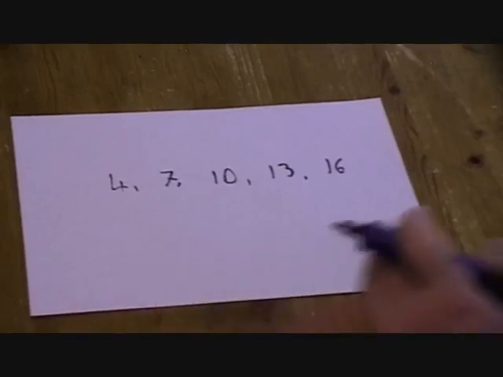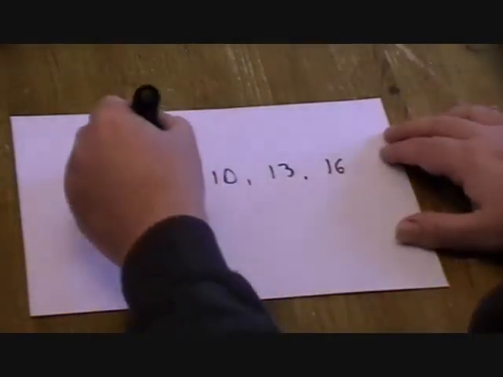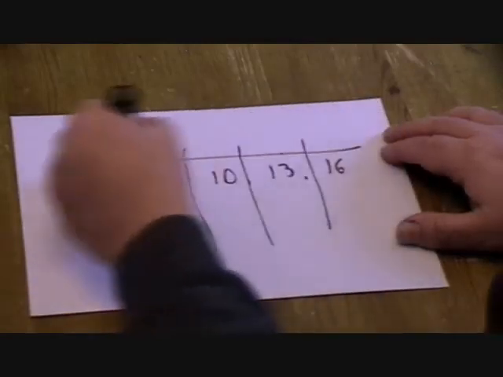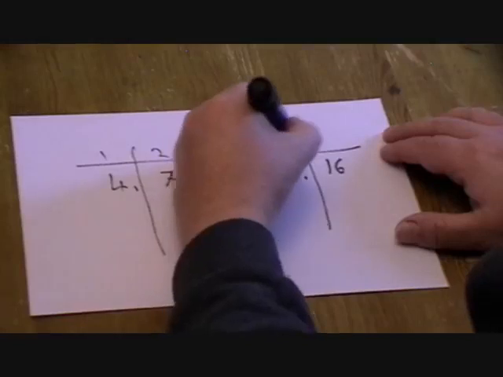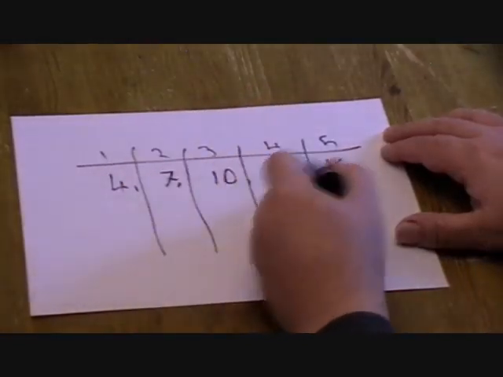Occasionally, you might get a question that asks you not to predict the next number, but to explain the rule. And to do this, I'm going to divide my numbers up as I did previously. This is 1, 2, 3, 4, 5. This is the first term, second term, third term, fourth term, fifth term.